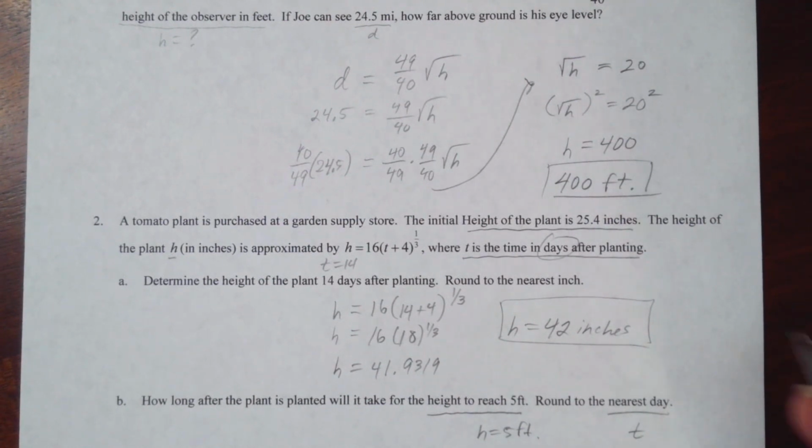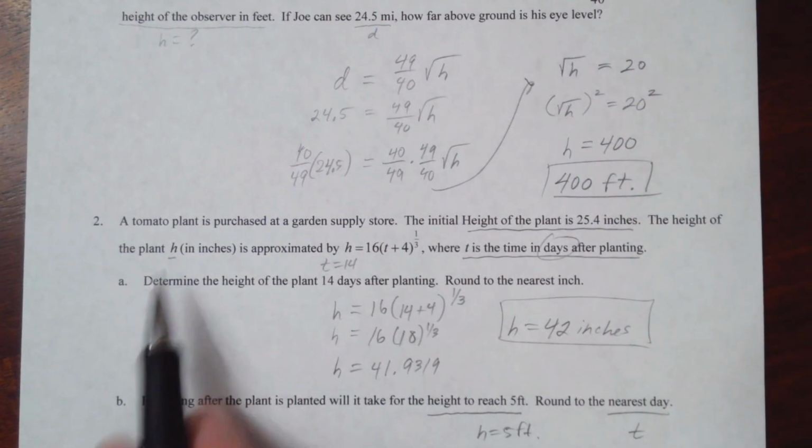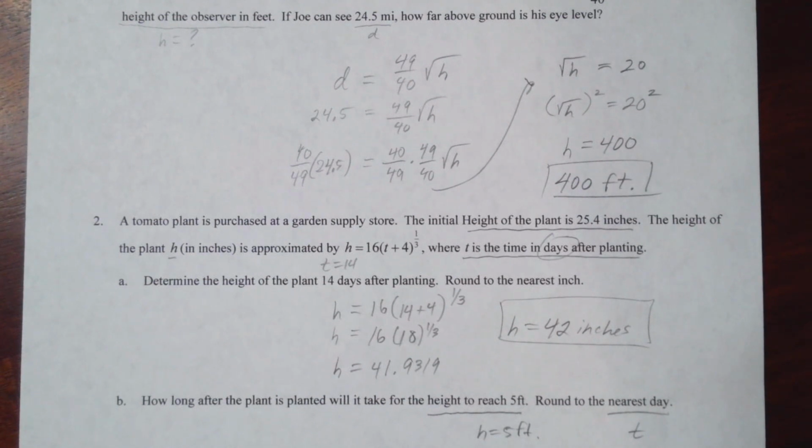Keep in mind that height was in inches, so we want to change 5 feet to inches. There are 12 inches in a foot, so that's 60 inches. And so we have 60 equals 16 times t plus 4 to the 1/3 power.